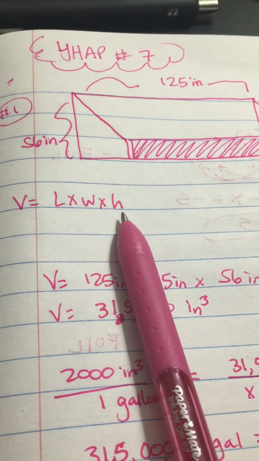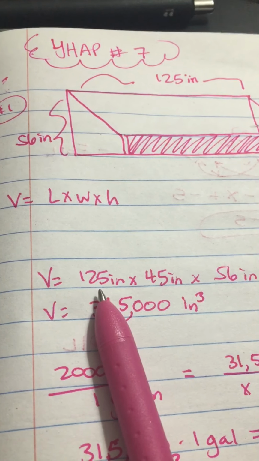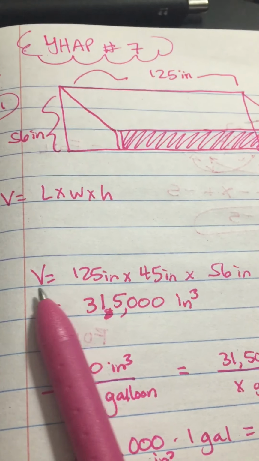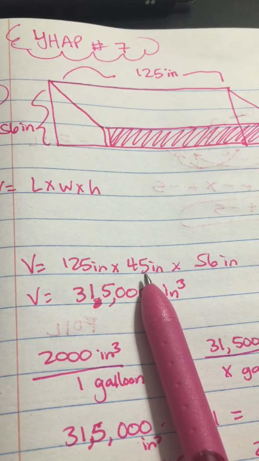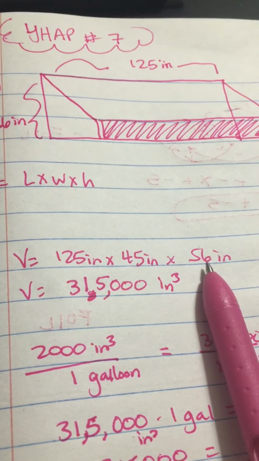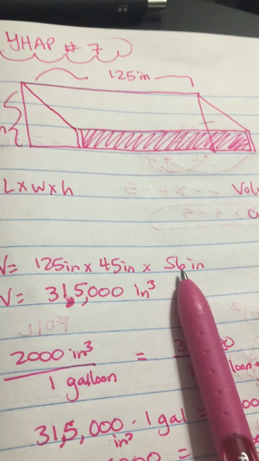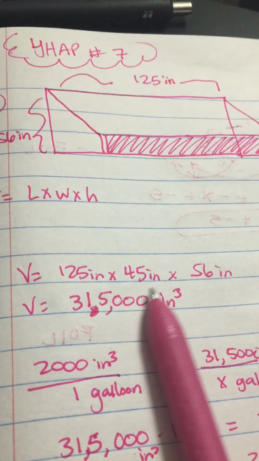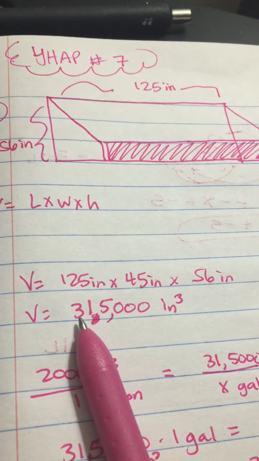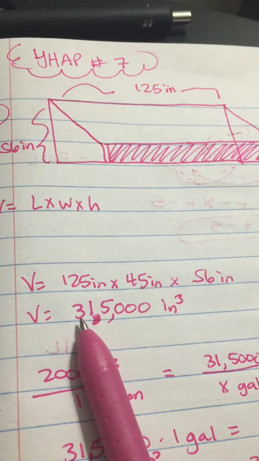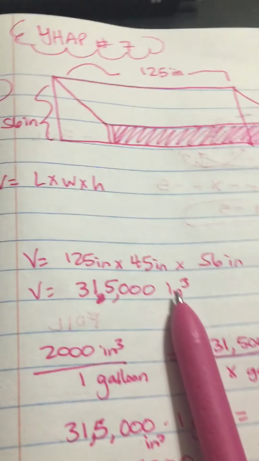I'm going to fill in my information, my length, my width, and my height. So the volume is equal to 125 inches times 45 inches times 56 inches. When I multiply everything out with my calculator, I have the following answer: 315,000 inches cubed.